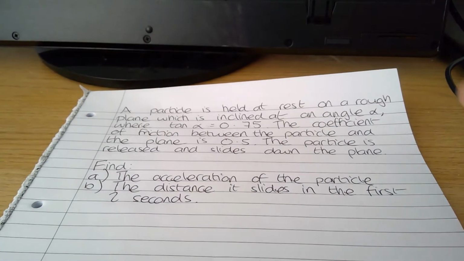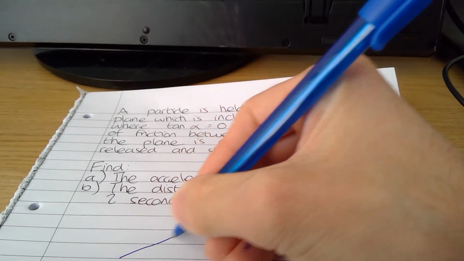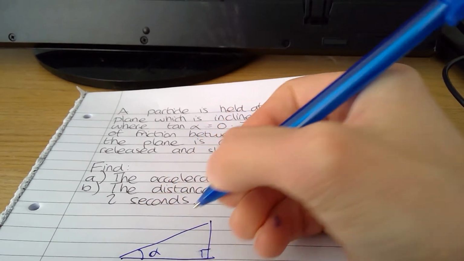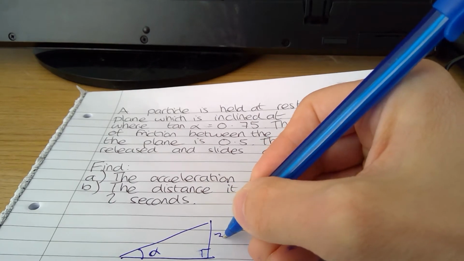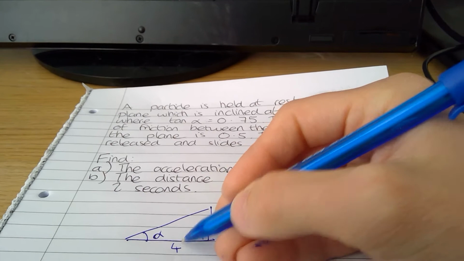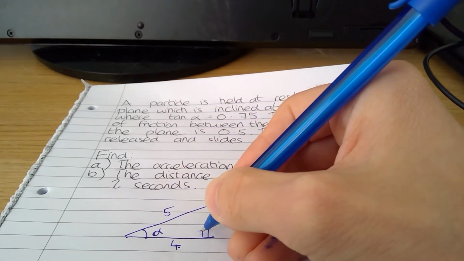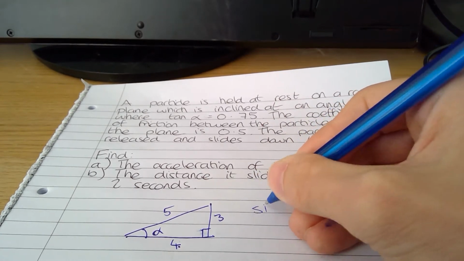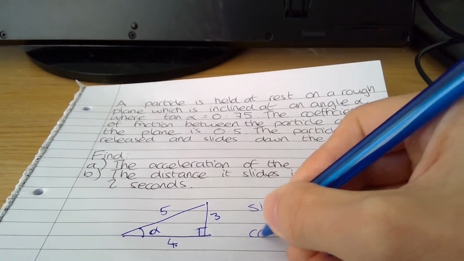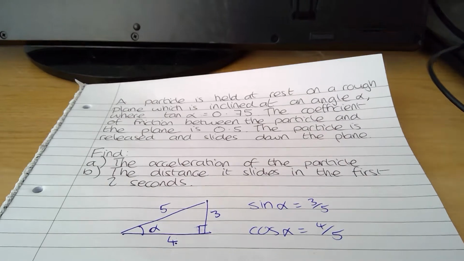So tan alpha is 0.75, well, that's really 3/4. If we do a little diagram, a little triangle, with alpha here, tan alpha is 3/4, so the opposite is 3 over the adjacent, which is 4. Then we can use Pythagoras to work out the hypotenuse, and it's 3, 4, 5, so the hypotenuse is 5. So we can write down that sine alpha is 3/5, opposite over the hypotenuse, and cos alpha is the adjacent over the hypotenuse, so 4/5. They're going to come in handy later on.